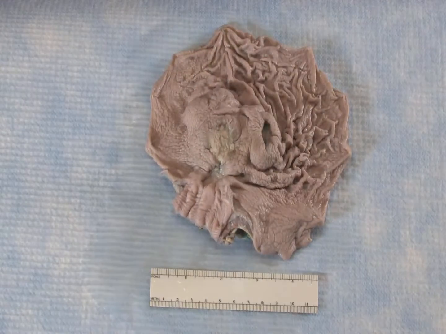Microscopically, the cells have the appearance of malignant intestinal type epithelium. Well-differentiated cases display apical mucin, while poorly differentiated tumors appear as sheets of cells.